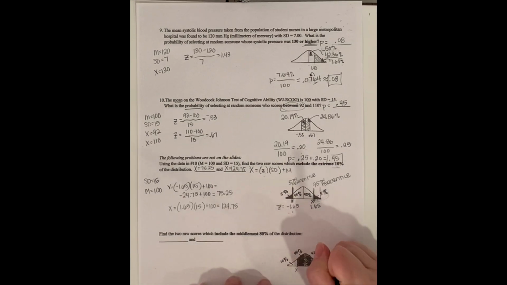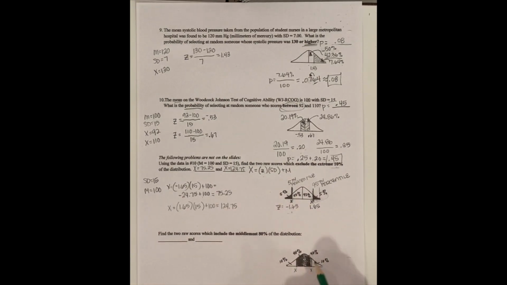So now for this bottom portion, I'm going to need to find the two raw scores which include the middlemost 80% of the distribution. If I'm marking off the middlemost 80%, that leaves 20% left over.